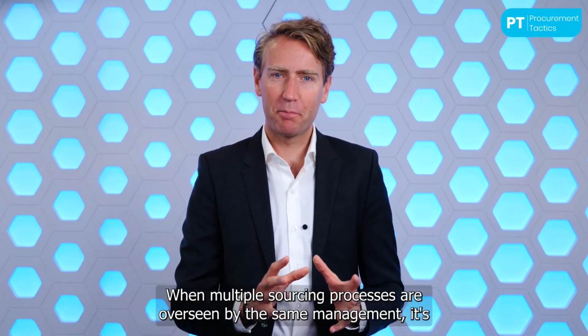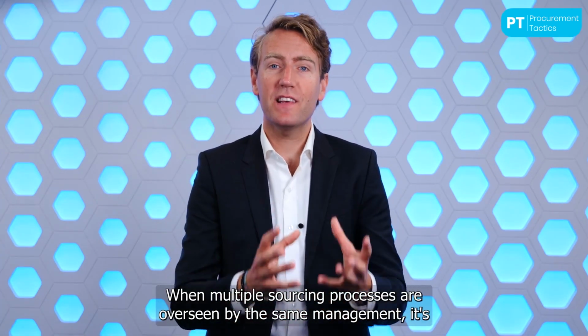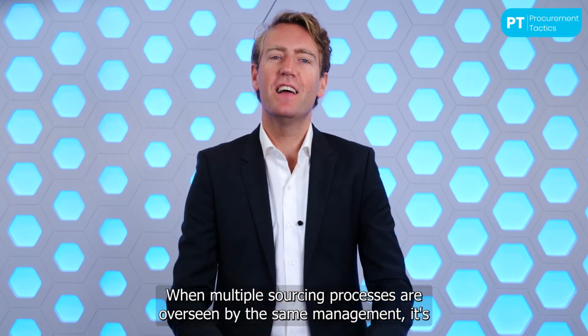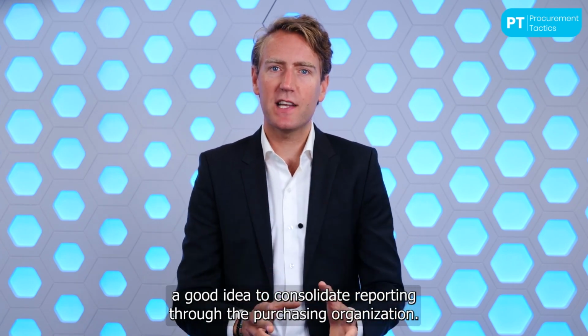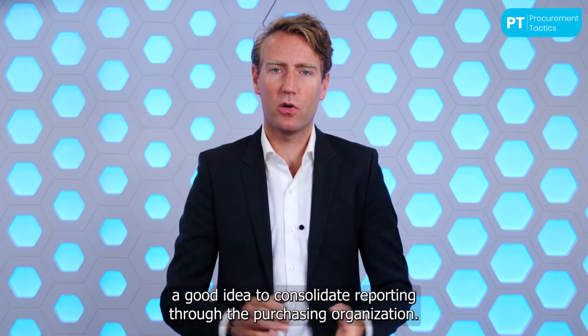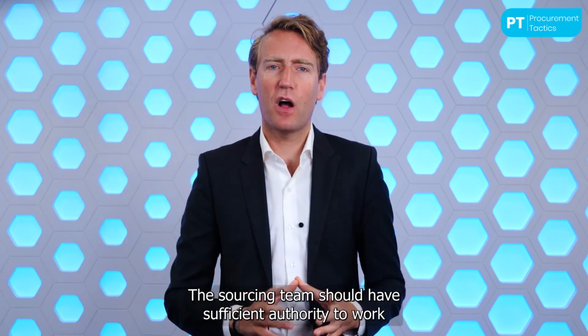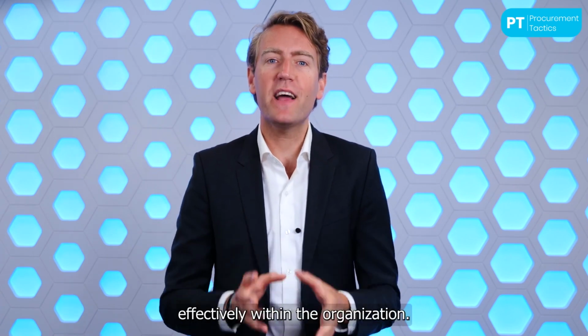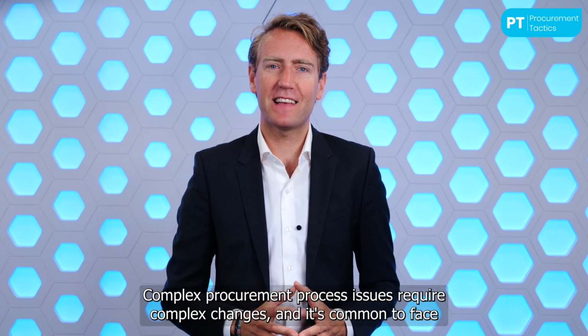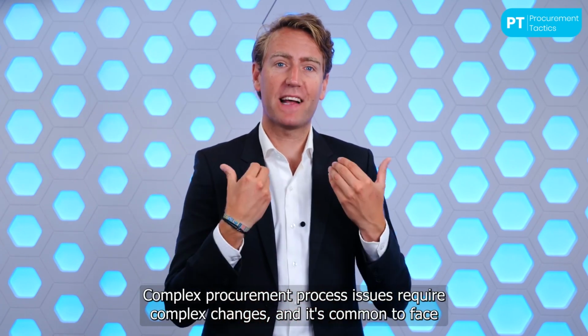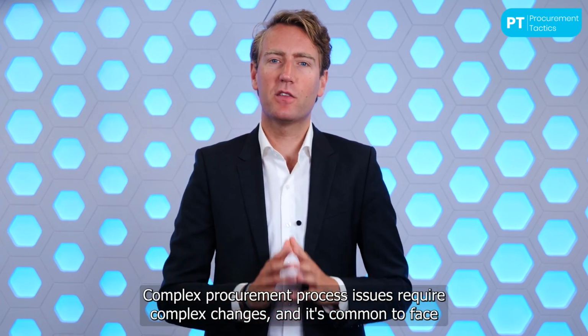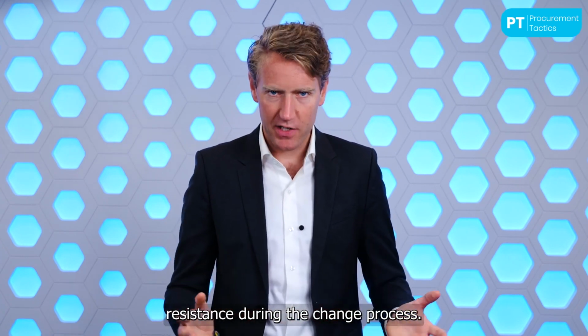When multiple sourcing processes are overseen by the same management, it's a good idea to consolidate reporting through the purchasing organization. The sourcing team should have sufficient authority to work effectively within the organization. Complex procurement process issues require complex changes, and it's common to face resistance during the change process.